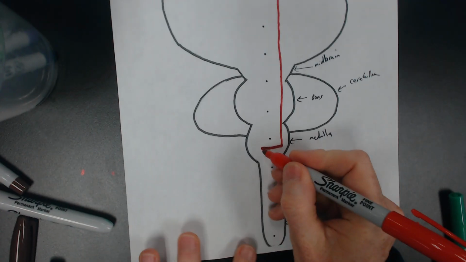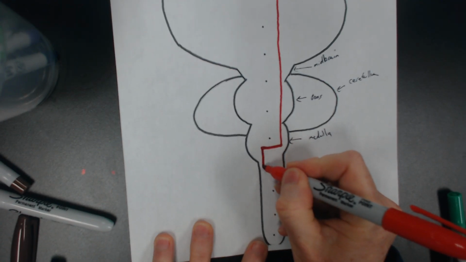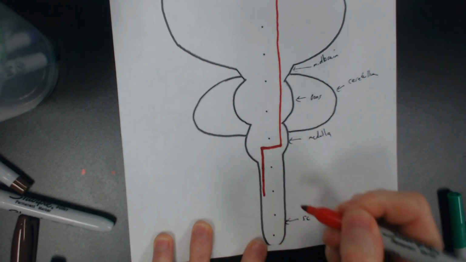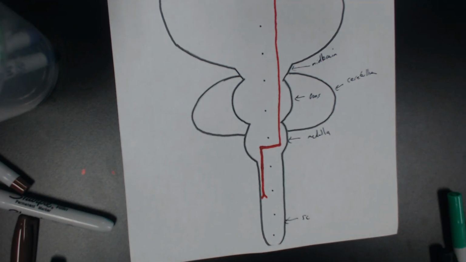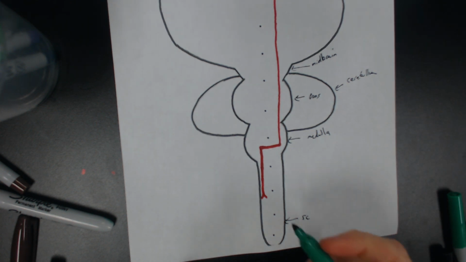And then they're going to descend down the spinal cord and synapse with the lower motor neuron, in the area of the ventral gray horn. We'll look at that today.